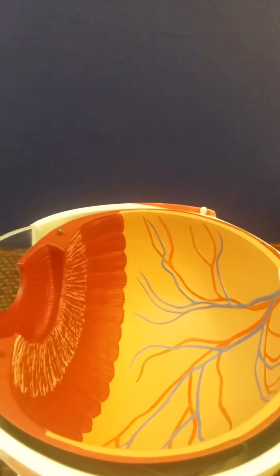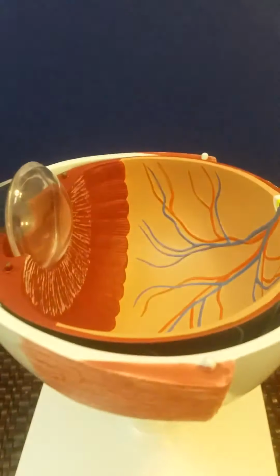So in this video, we have focused on the three layers of the eye: sclera, choroid, and retina. In the next video, we will talk more about how the eye focuses and vision.